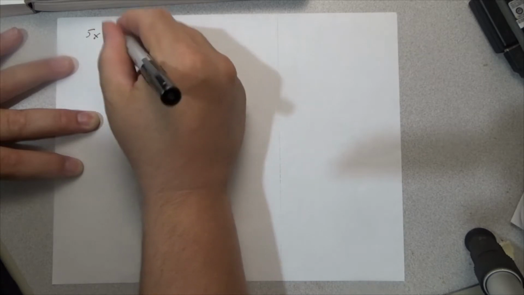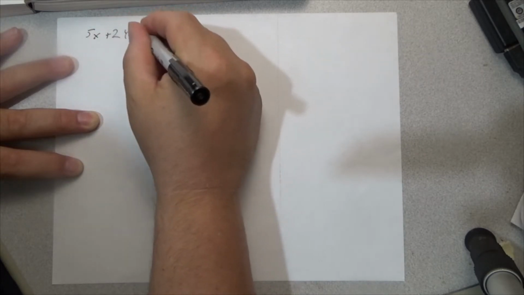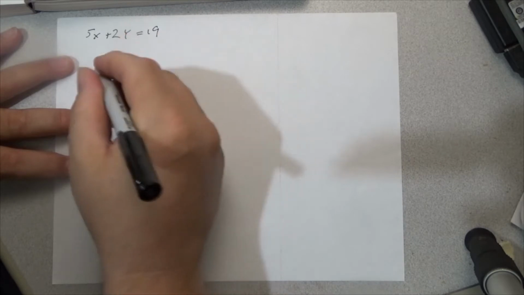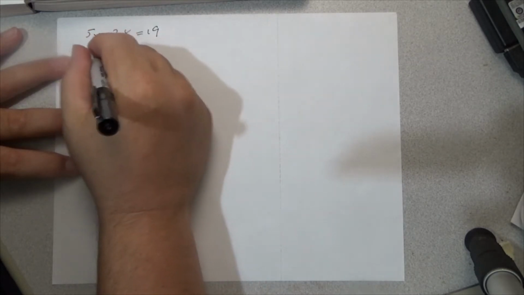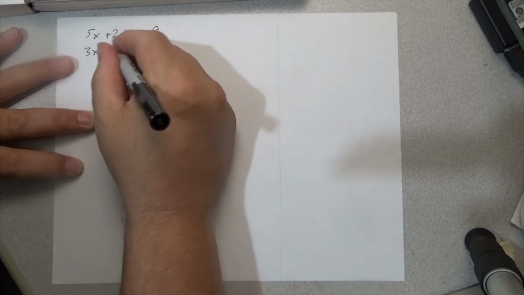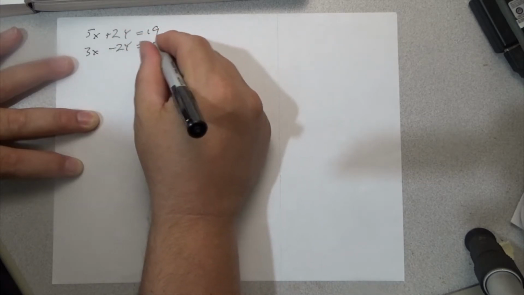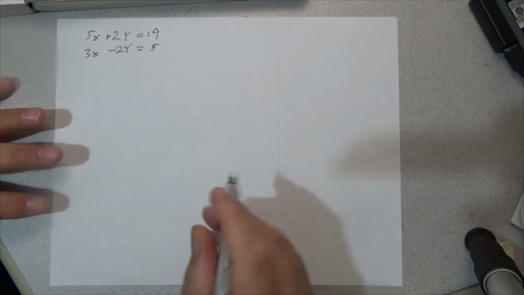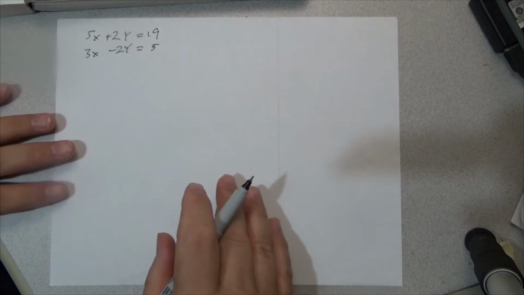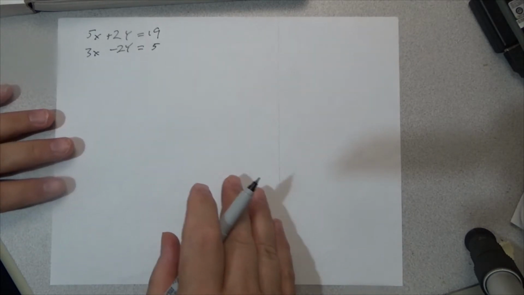plus 2y equals 19 and 3x minus 2y equals 5. Now, the immediate goal is to eliminate one of the variables.